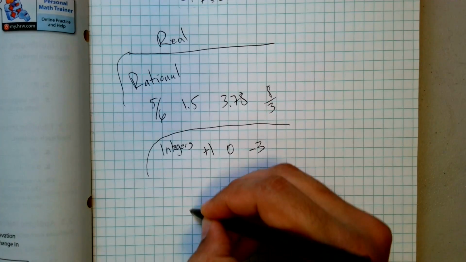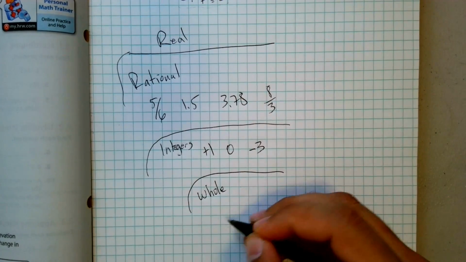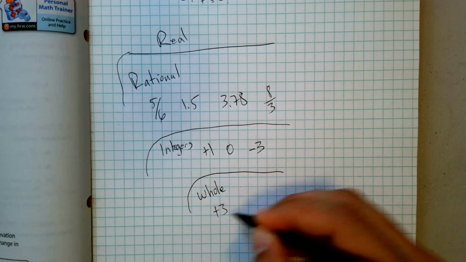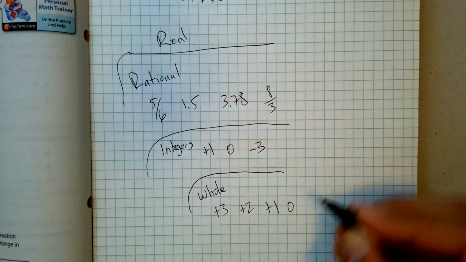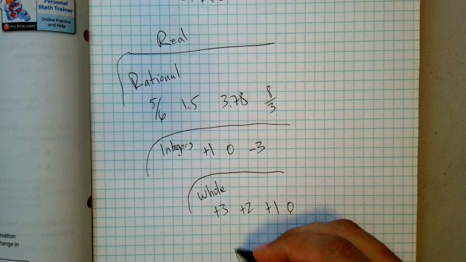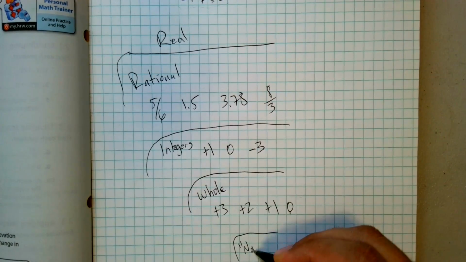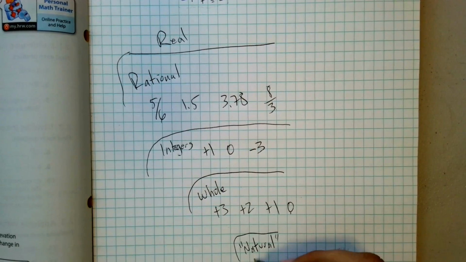Now, that does mean we have other sets like whole numbers where you can have +3, +2, +1. We could even have 0 as a whole number because that's a whole lot of nothing, isn't it? And that's where we get natural, I'm going to put that in quotes, natural numbers that are only numbers that we can count like +3, +2, and +1, okay?